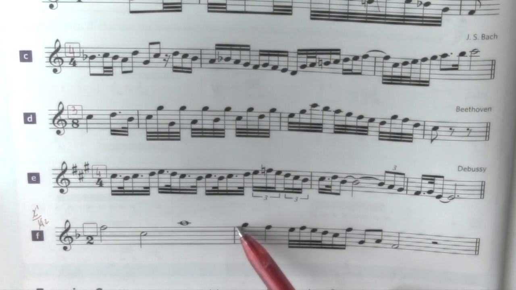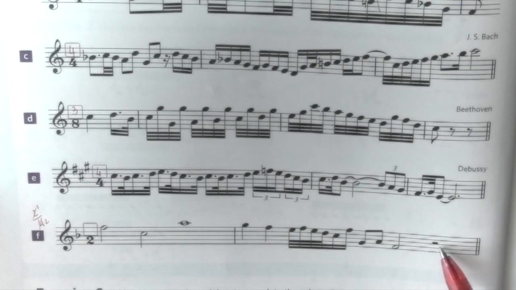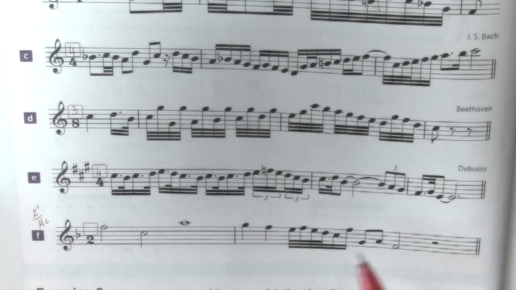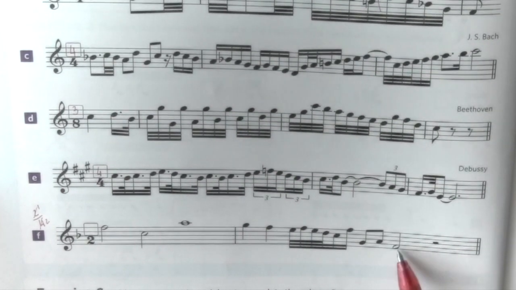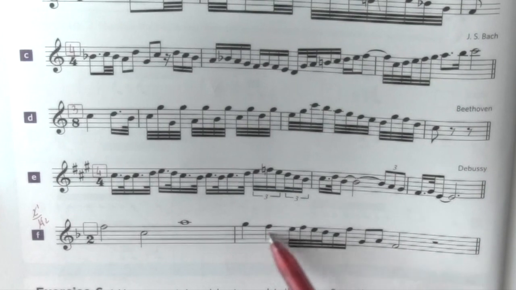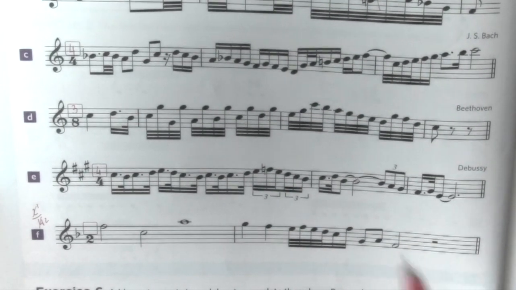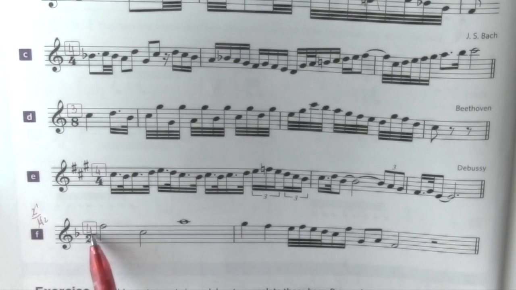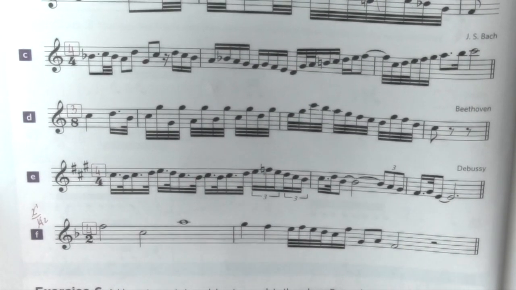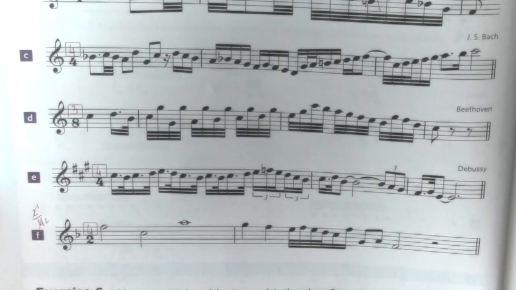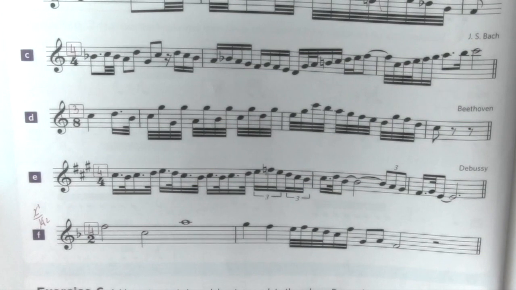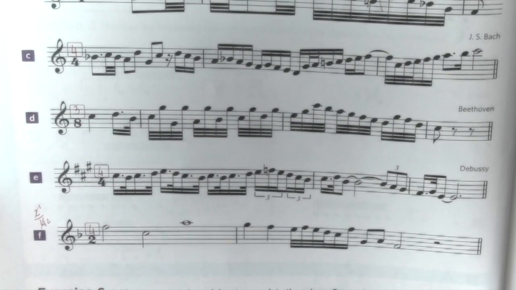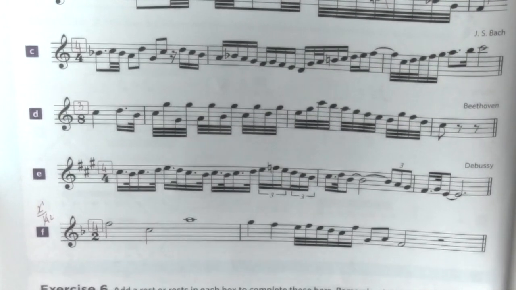Let's start from the end of the bar, because I think it's easier. 1, 2, 3, and 4. So it is in 4 halves. Therefore, we are saying that there are 4 minims in a bar. 1, 2, 3, and 4. I hope I made it clearer and easier for all of you. Please let me know if not.